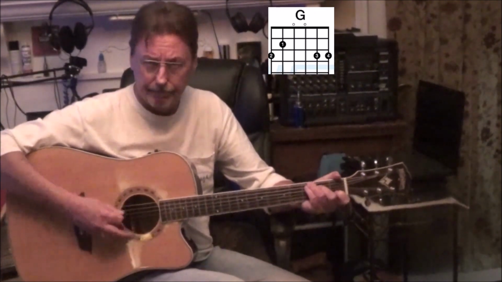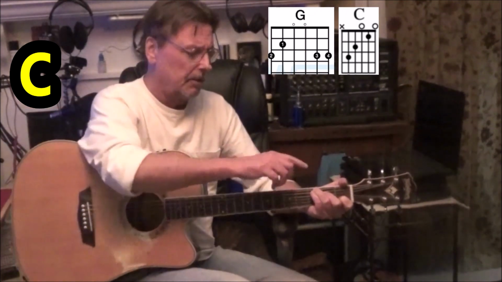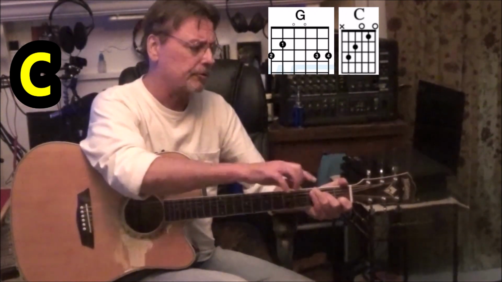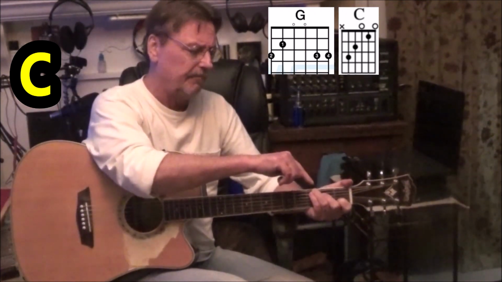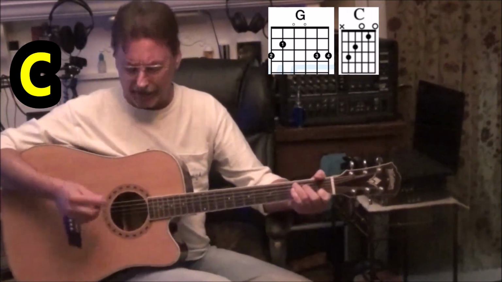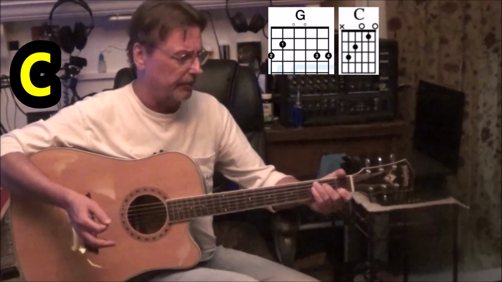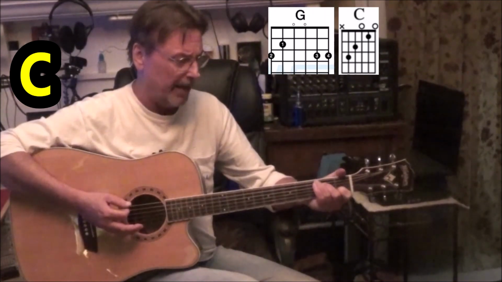Number 2, you're looking at the C, and the same thing here, except I add the 3rd fret of the first string. A C really is usually diagrammed like this, and you play from the 5th string down, but if you want to include the full C, you add this finger and play all 6 strings.